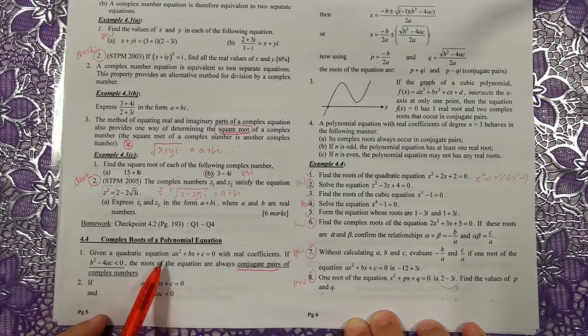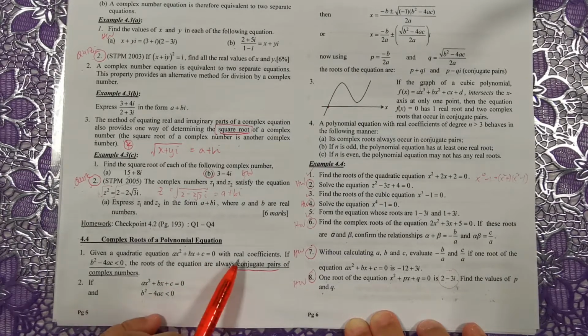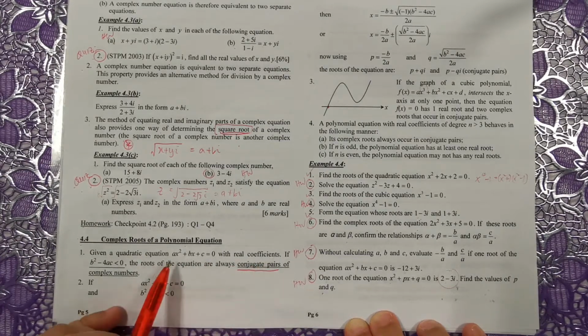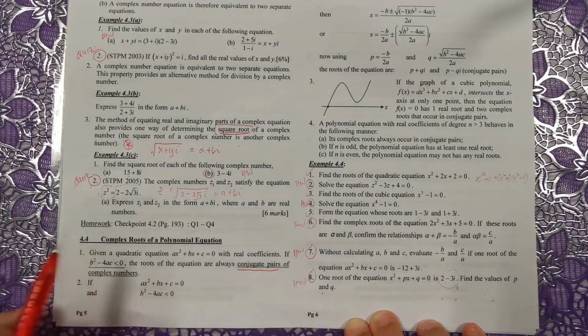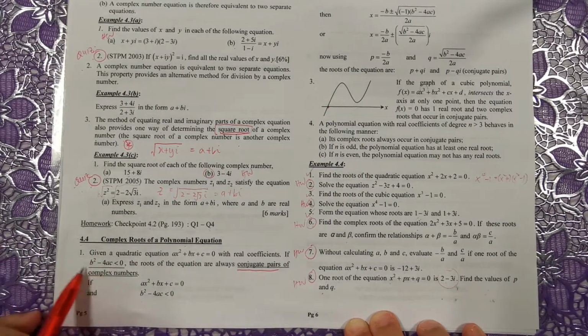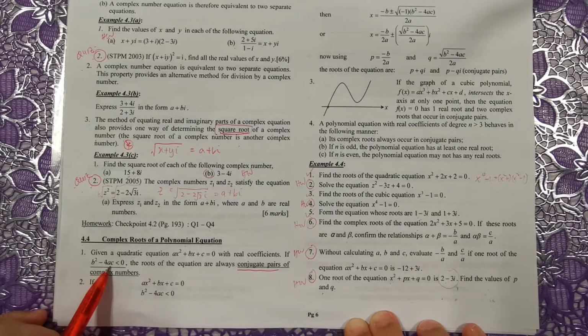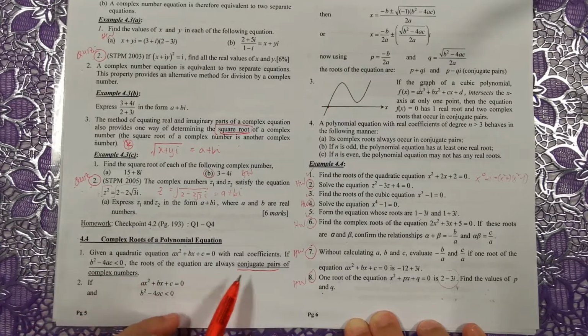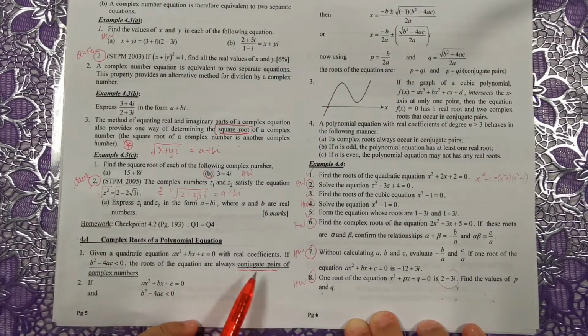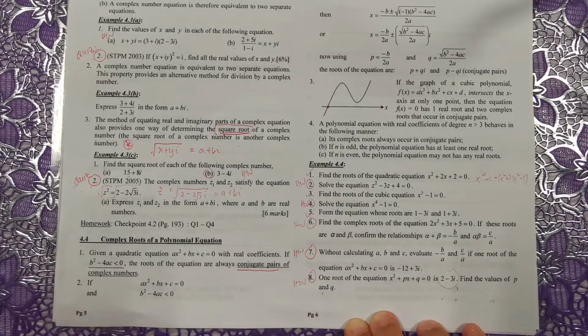So let's say you are given a quadratic equation in the general form ax squared plus bx plus c equals 0 with real coefficients. Real coefficients means all these a, b, c are real numbers. So if b squared minus 4ac, still remember this discriminant, is negative, then the roots of the equation will always be conjugate pairs of complex numbers.